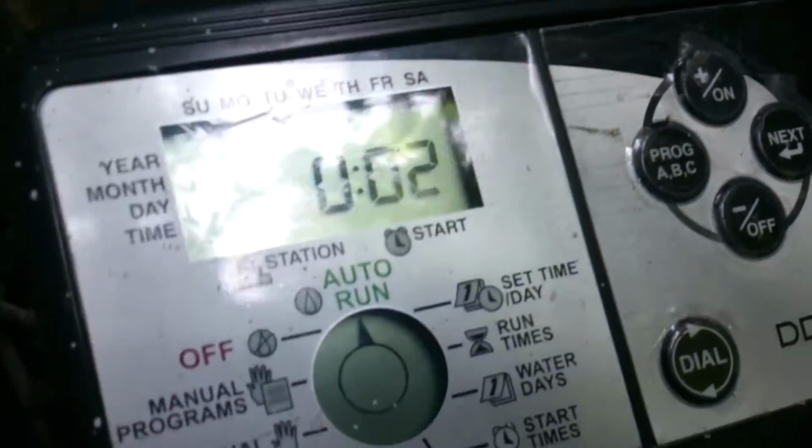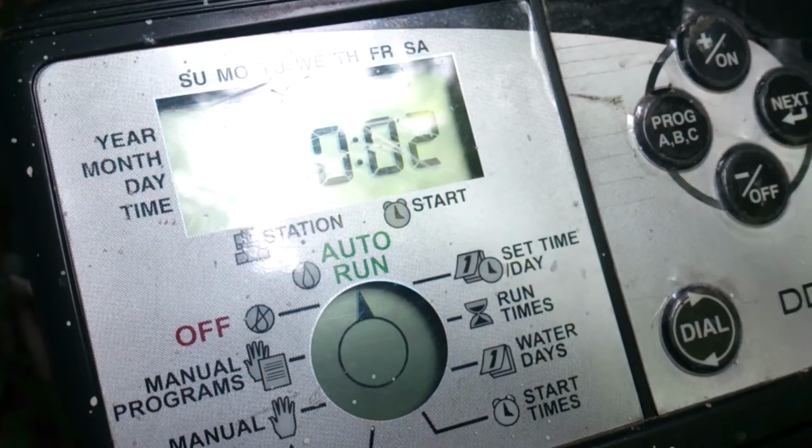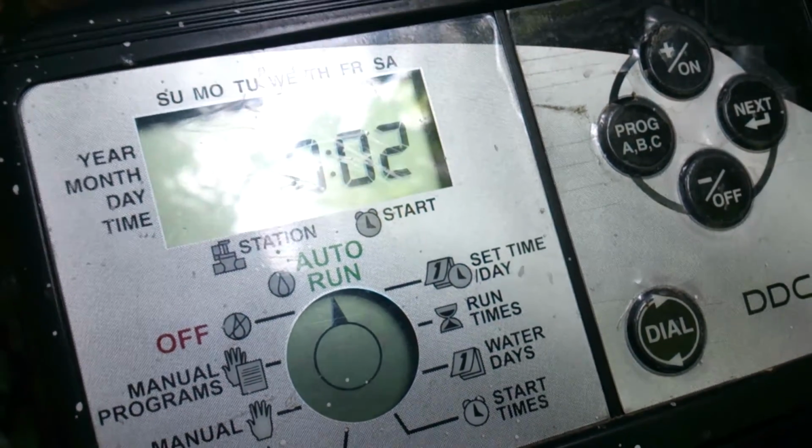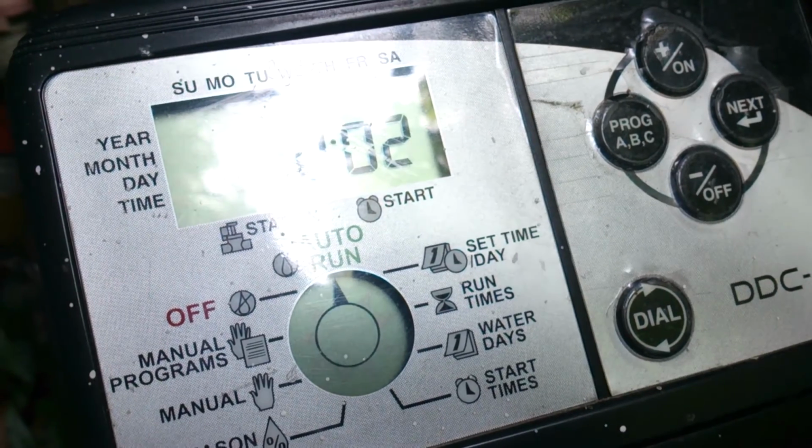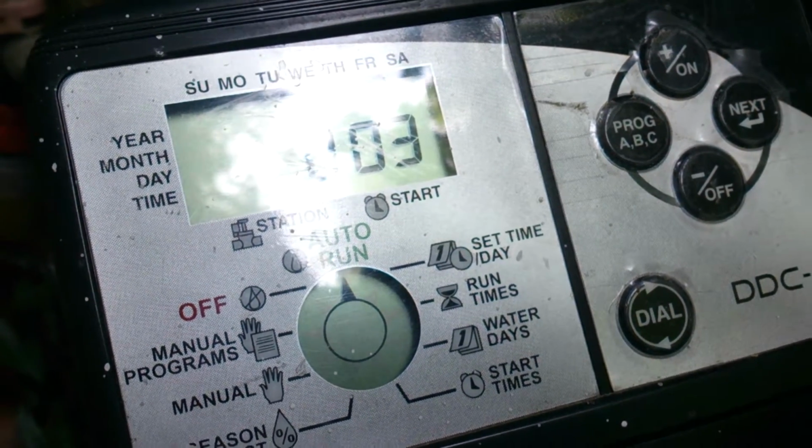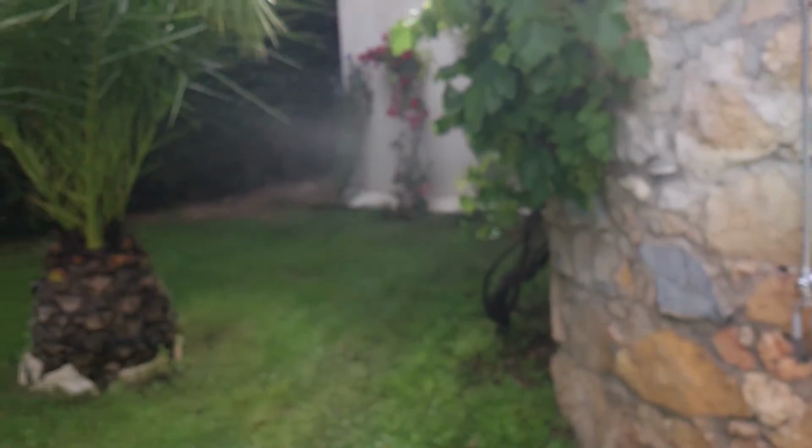and we can see the time is currently 2 minutes past. So in less than 1 minute this first set will start running. Here we go, 3 minutes has passed, and there we go, we're on. Okay, so I'm going to get out of here because I'm getting wet. Right, so that is set number 1, and that will run for 1 minute.